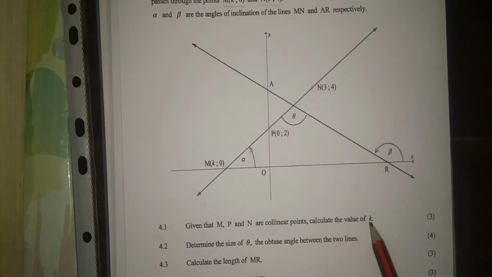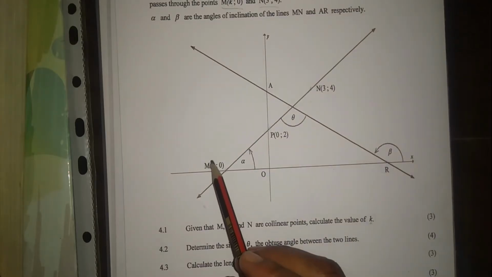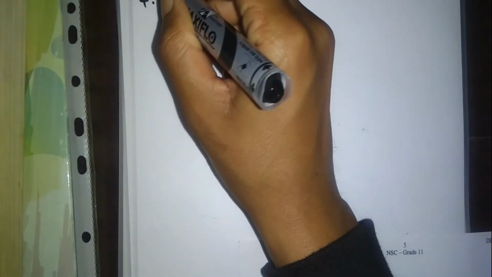So they say we must calculate the value of K, which is the x-coordinate of point M. Okay, 4.1. Our points are collinear, so they will always have equal gradients.